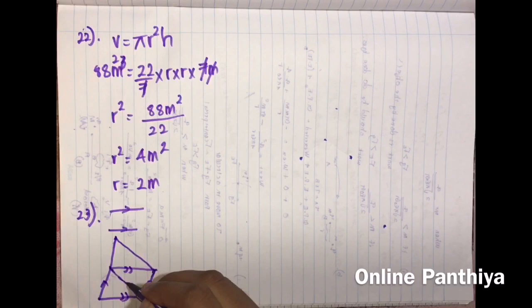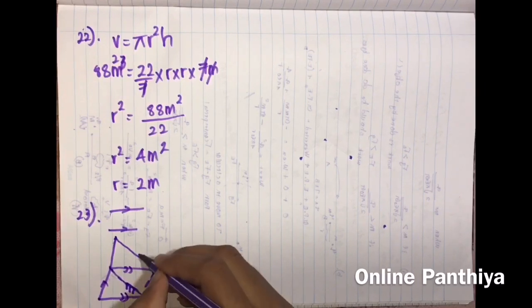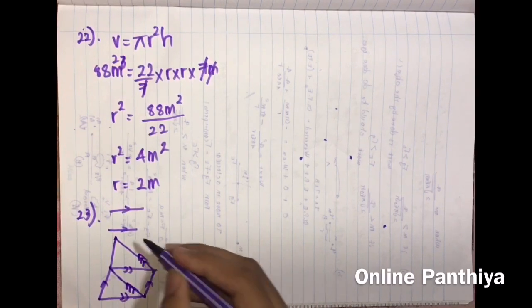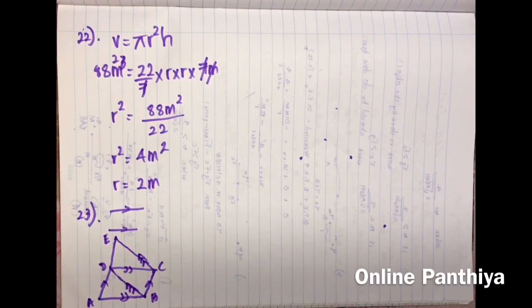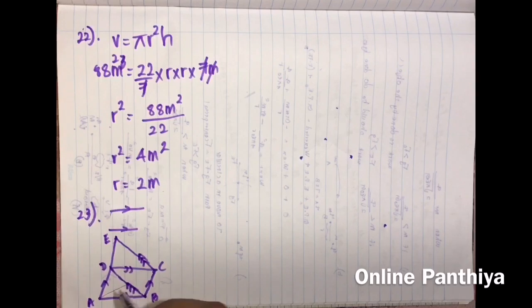This is the diagram given actually. Some parallel lines are given. This is called D, A, and this is B and C. Now look at the statements I'm going to write.